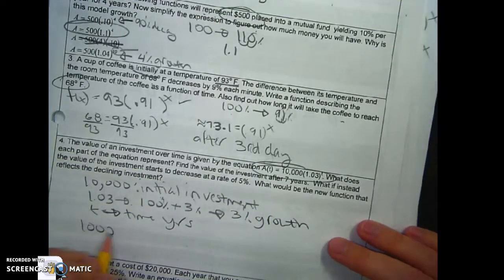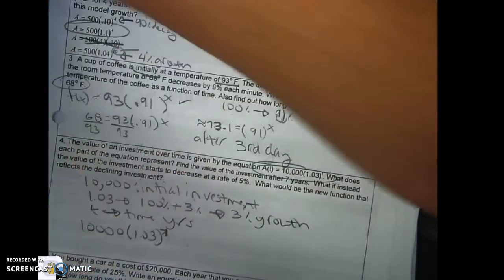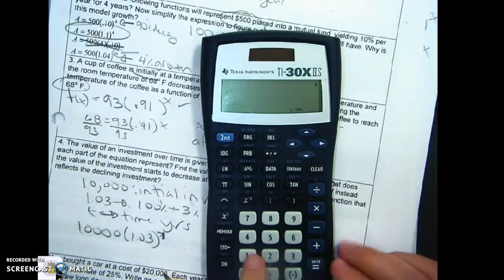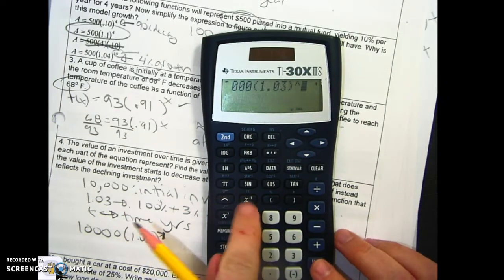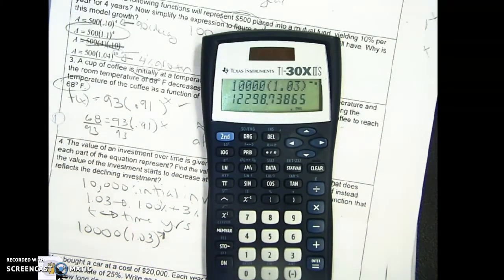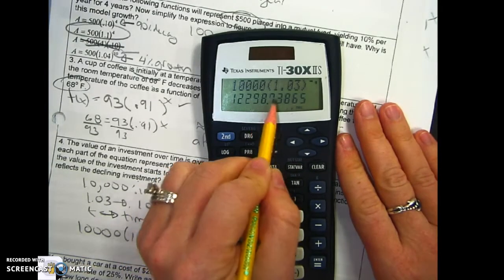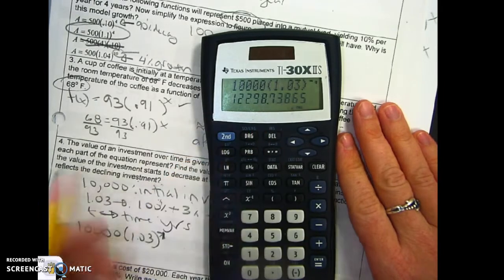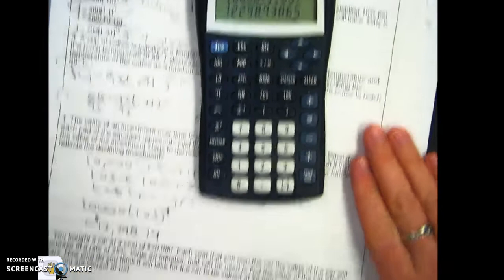So I'm going to go 10,123 times 1.03 to the 7th. And it looks like, let's see, that's $12,298.73, but the 73 turns to 74. So it's about $12,298.74. Show that it's money.